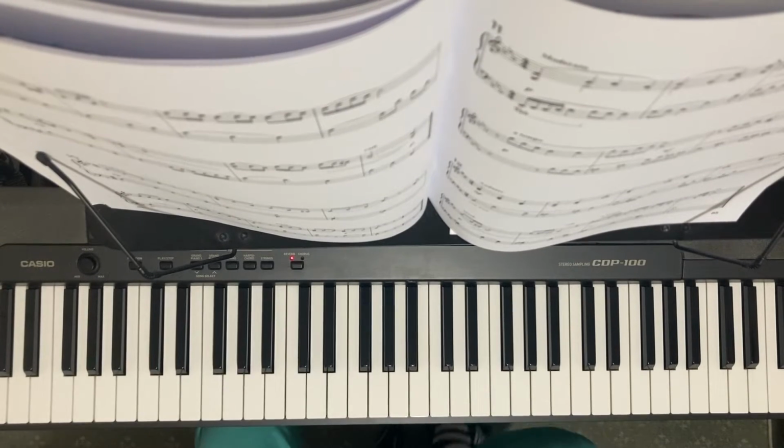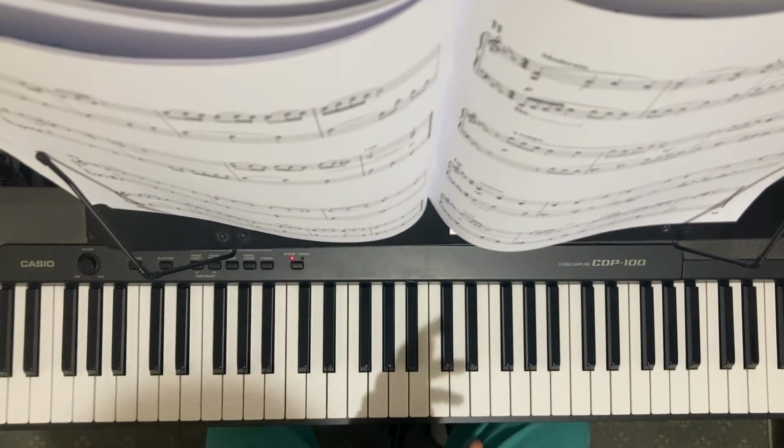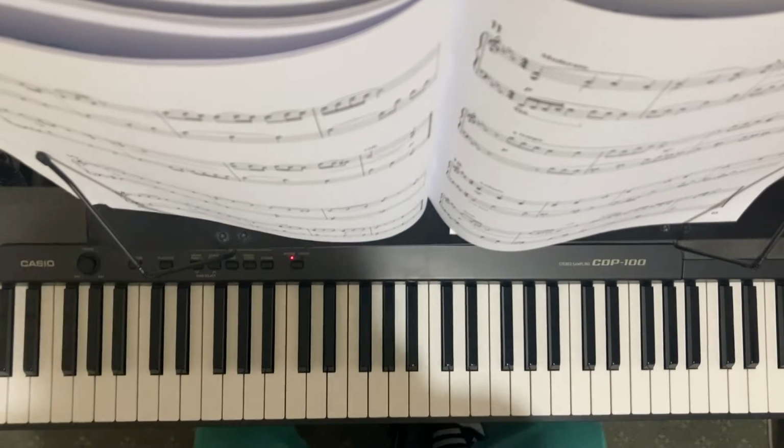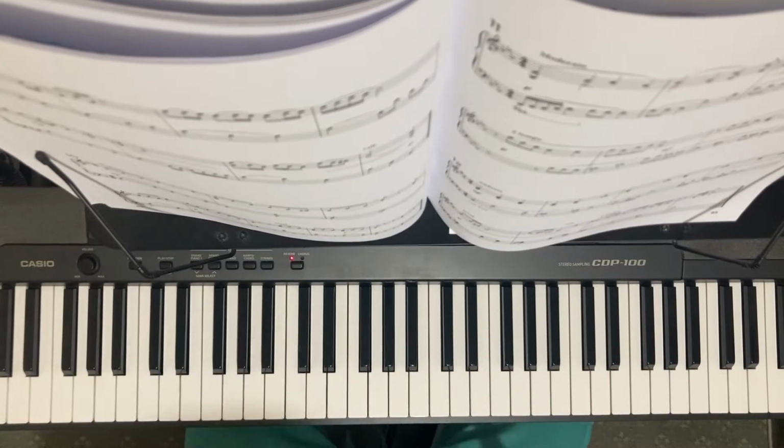Okay, here we go with another tutorial. Today's going to be a really quick one on first inversion of augmented triads.